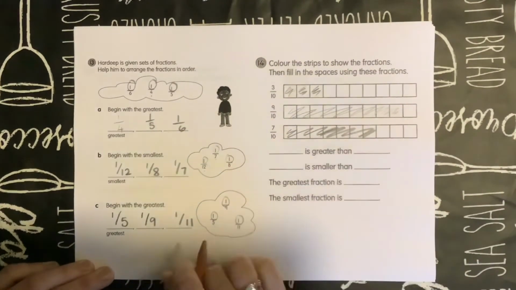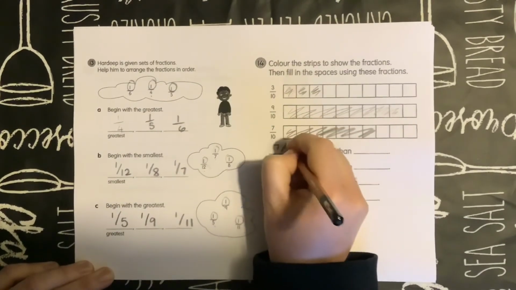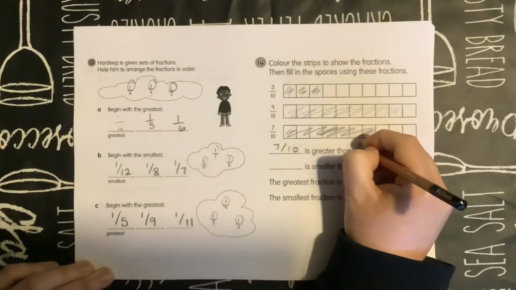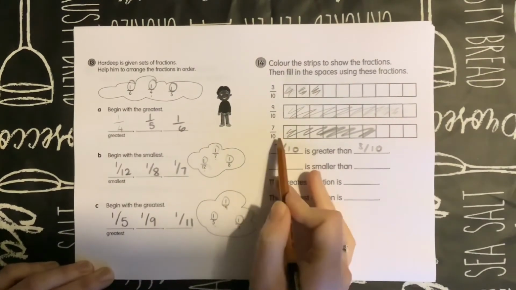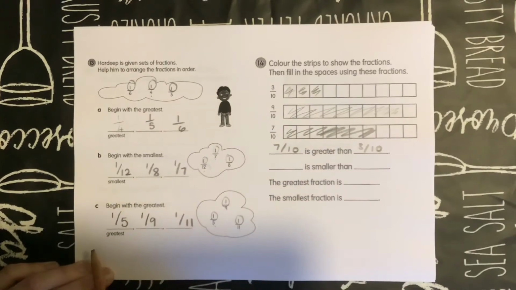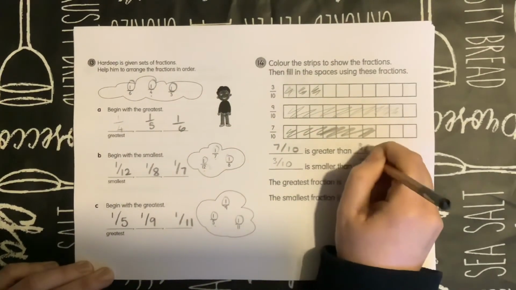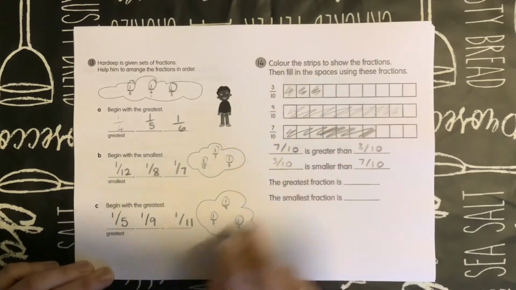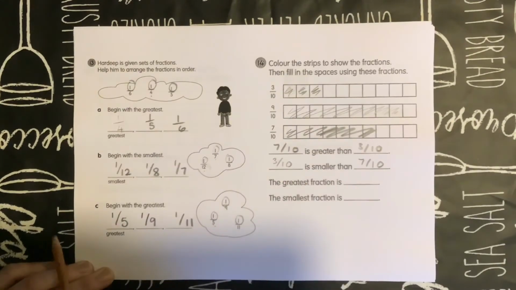So which one is greater than which? So I can see straight away that 7/10 is greater than 3/10. Your answers might be slightly different as long as you're still picking the bigger one going here. Then which one is smaller than another? So I know that 3/10 is smaller than 7/10. Or you could say the reverse of this one up here, that 7/10 is smaller than 9/10.